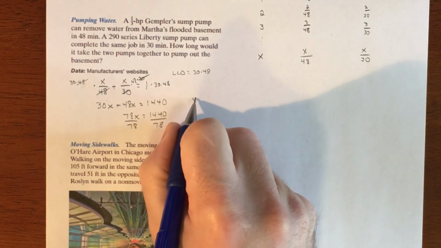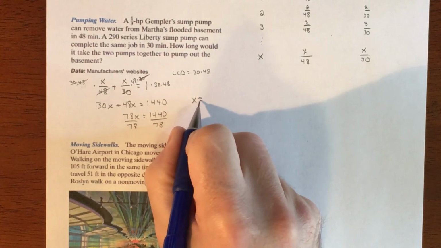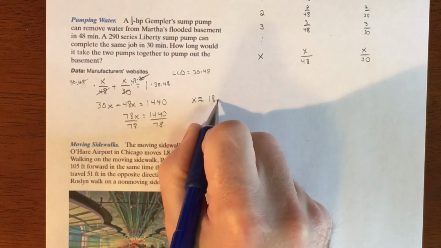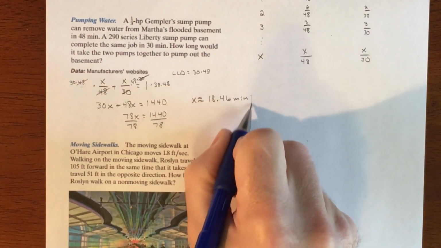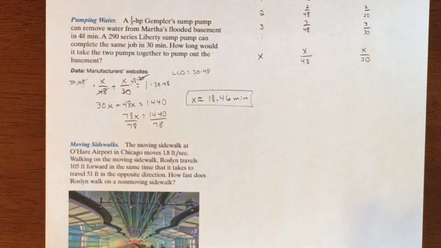and x is approximately 18.46 minutes. So it would take roughly almost 19 minutes if the two were doing the job together. All right, so that was the first example, and then we'll have 2 more examples to look at.